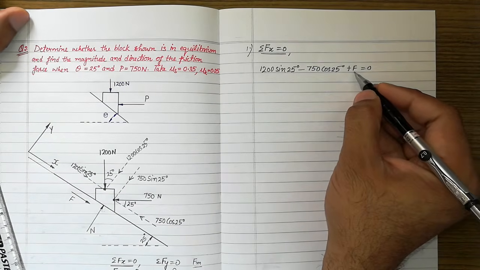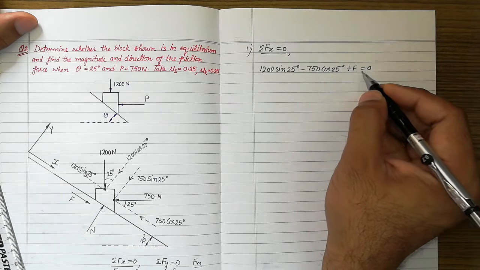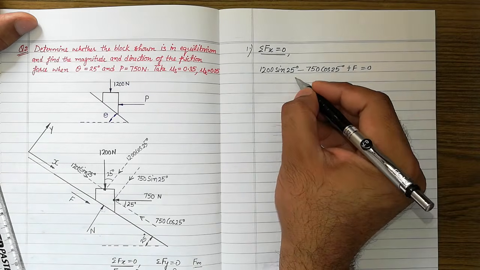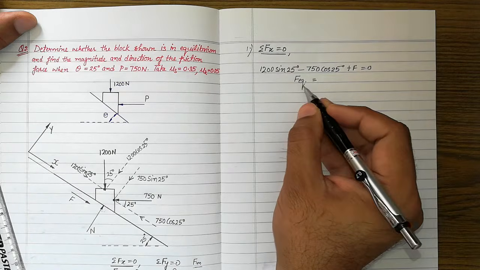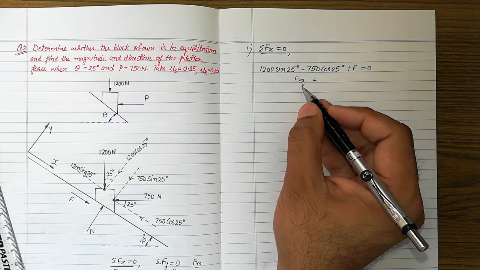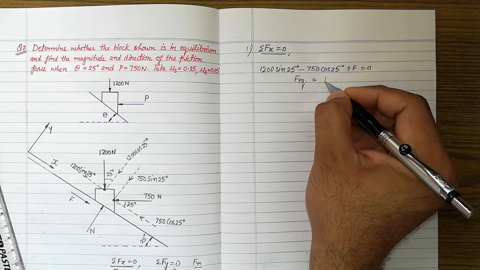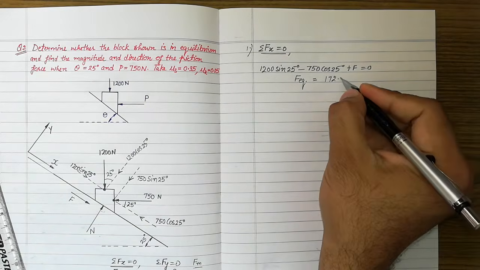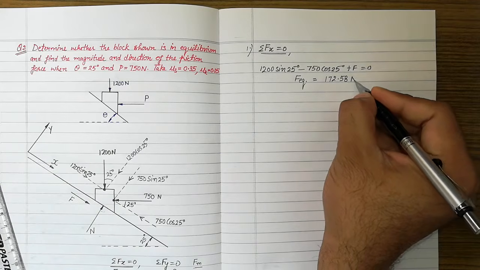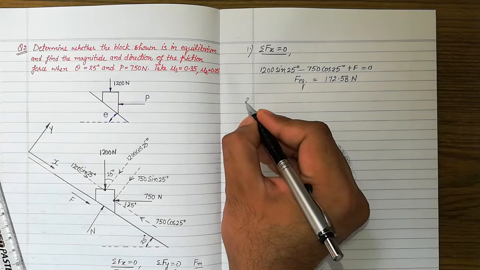Then we will find the value of F from this equation. We will call that the frictional force required to maintain the equilibrium. When you solve this, you will get the value as 172.58 newtons.